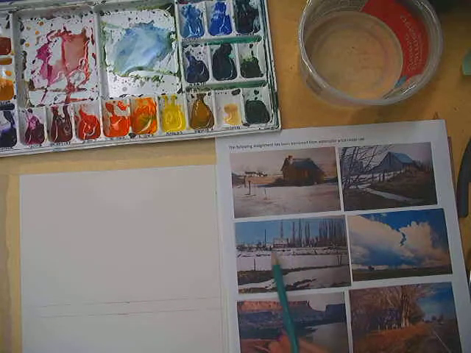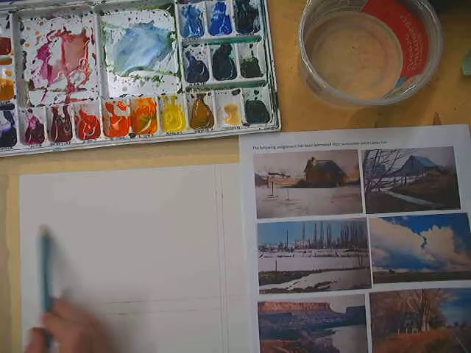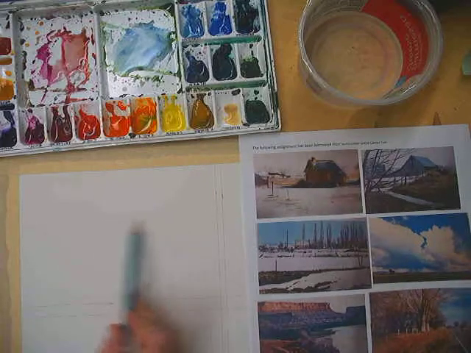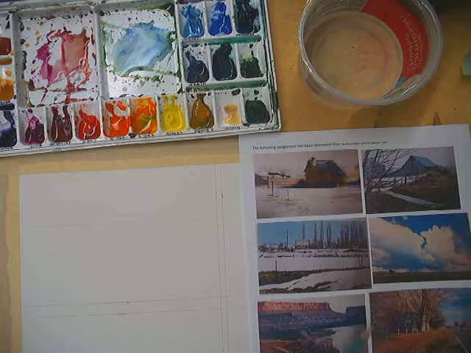Let's see, I'm going to move this over to the side. Something I'm noticing right off the bat is this landscape horizon line. It's roughly 1/3 of the way up the paper, which is a good thing. So I'm going to lightly sketch where I want that to go.